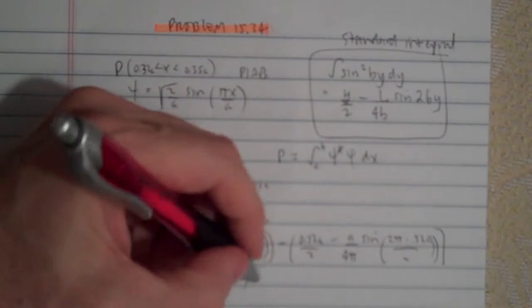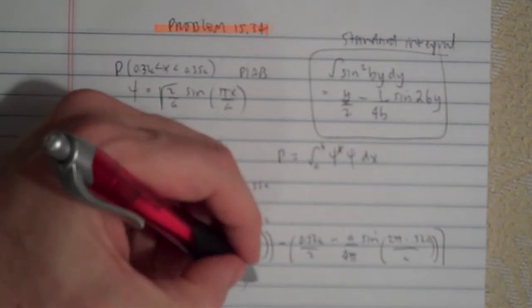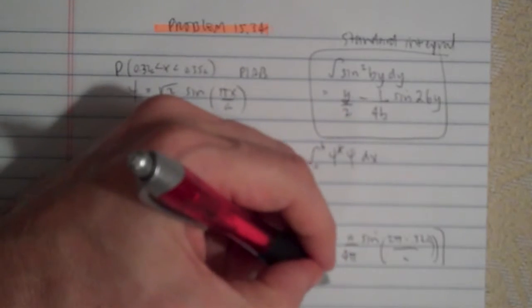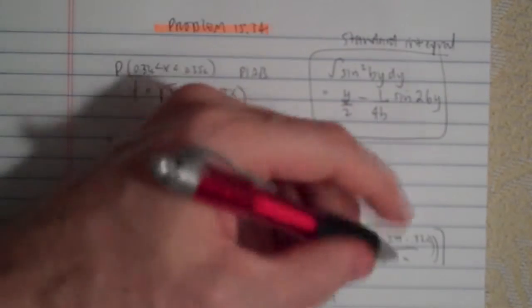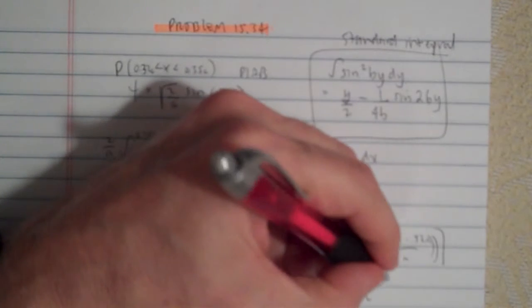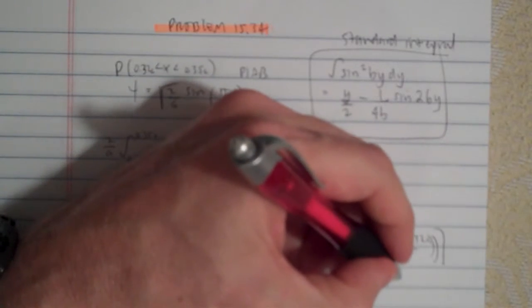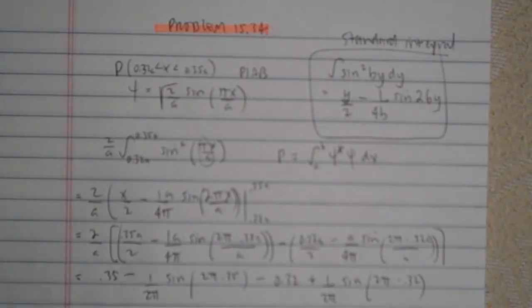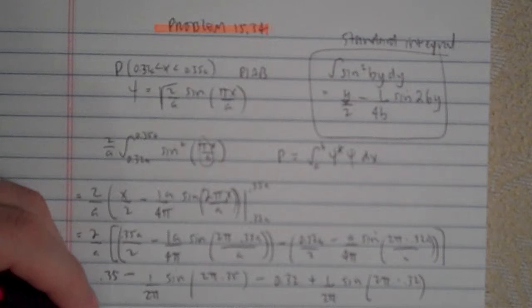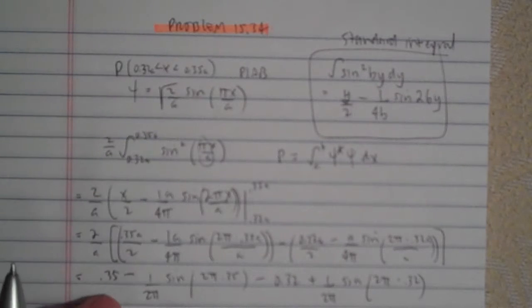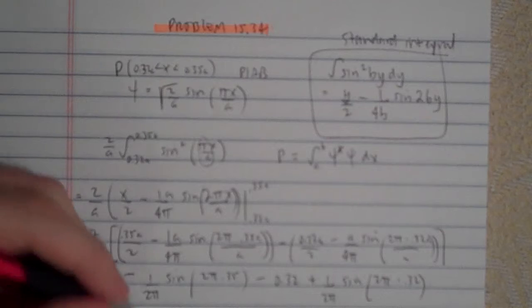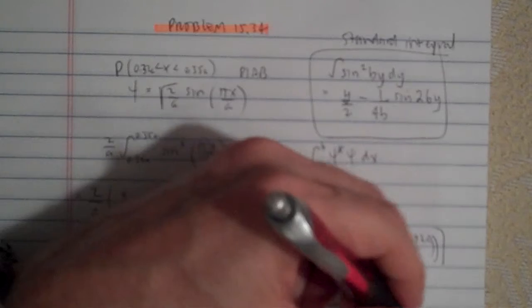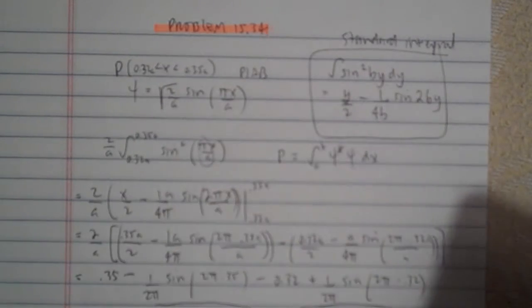I'm going to go ahead and distribute that minus sign out. So this becomes minus 0.32 plus 1 over 2 pi sine 2 pi times 0.32. Okay? That minus that is 0.03, and then I've got to figure out what that is right there, minus this mess, plus that mess, which is that right there. Okay? Almost done.